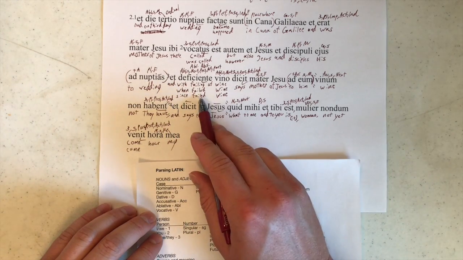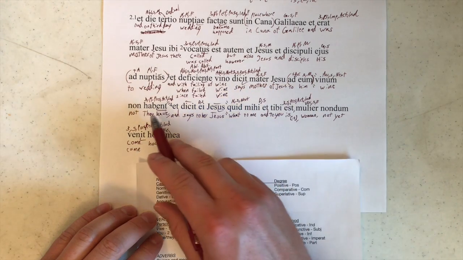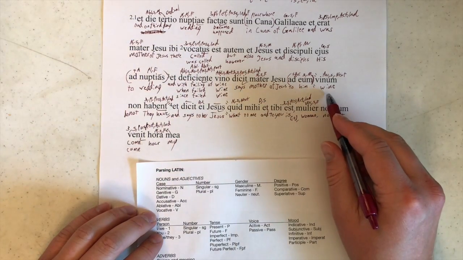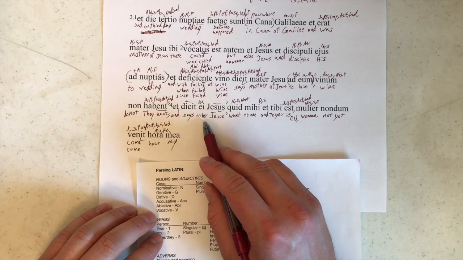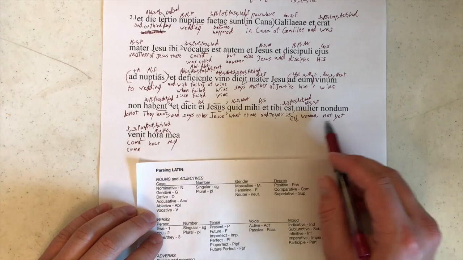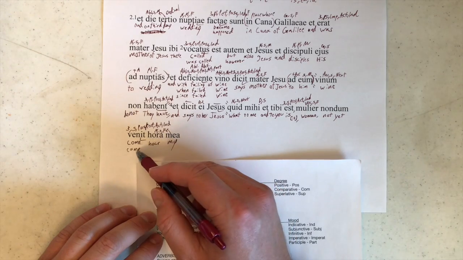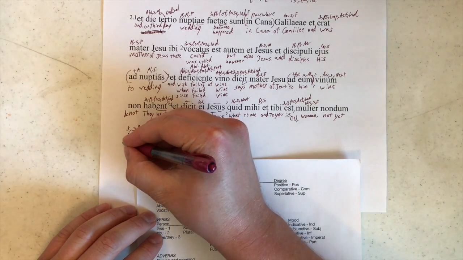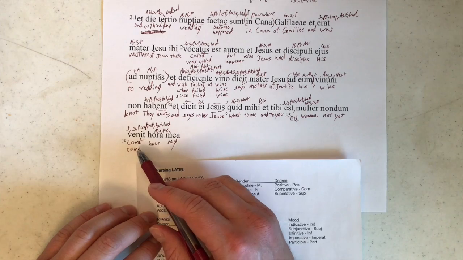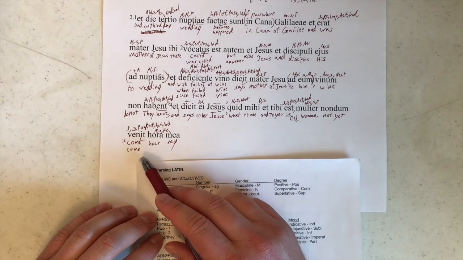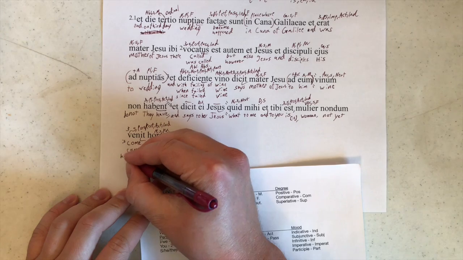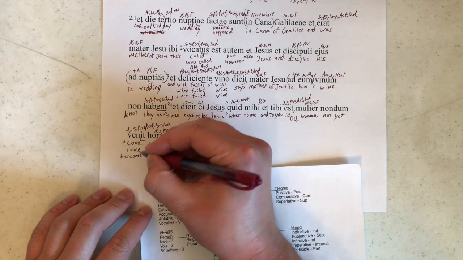And since wine failed, mother of Jesus says to him, they have not, let's put a do, they do not have wine. And Jesus says to her, what is it to me and to you, woman? My hour not yet comes or came. I'm going to do "is come," just to make it a little bit clearer in English. And frankly, the present tense sounds more likely. It's a bit awkward to say, woman, my hour has not come yet. Well, it has not come. I suppose that could work, so I'll add that in as an option. But there we go. That's everything.